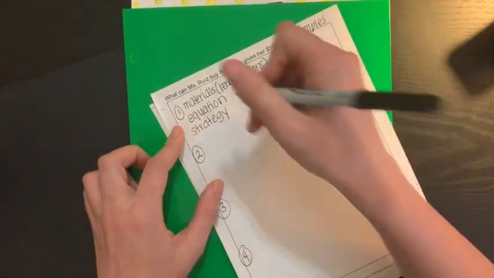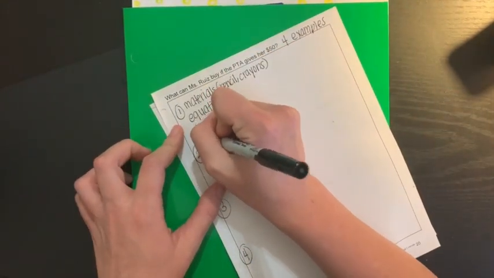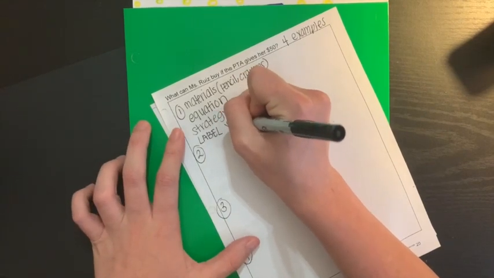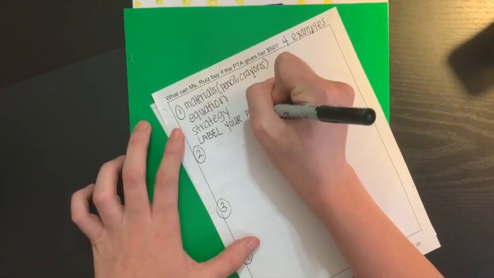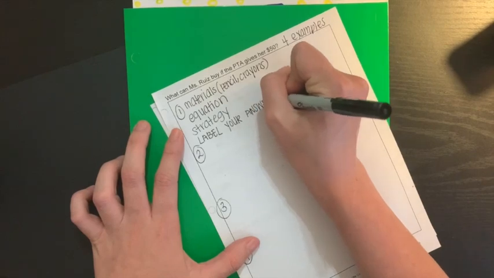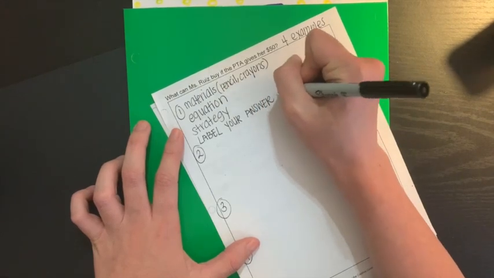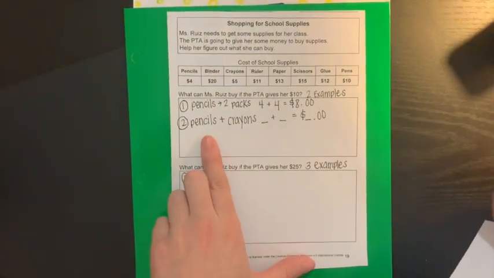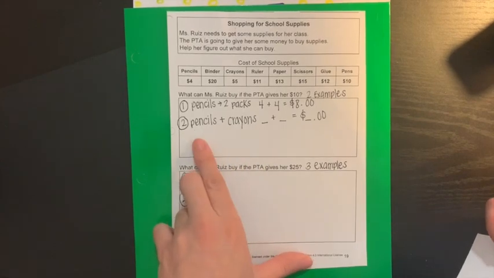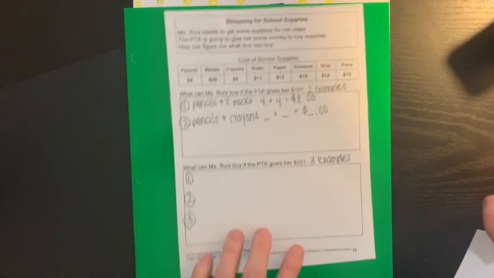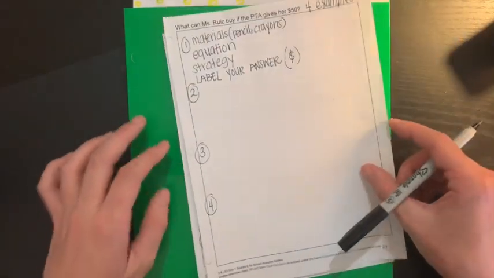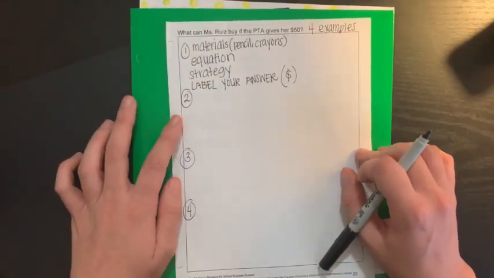Okay, and remember to label your answer, because these are word problems. If it's a dollar amount, you just use the $ at the beginning of the number. Okay, so I want you to solve this second one for the $10. I want you to give me 3 examples for the $25, and I want you to give me 4 examples for the $50.